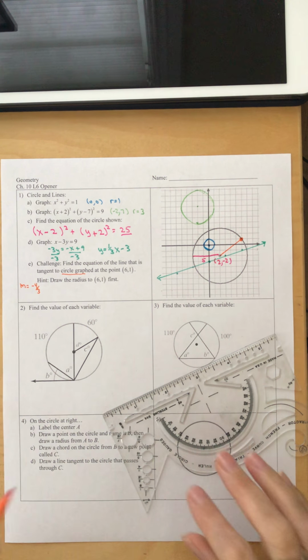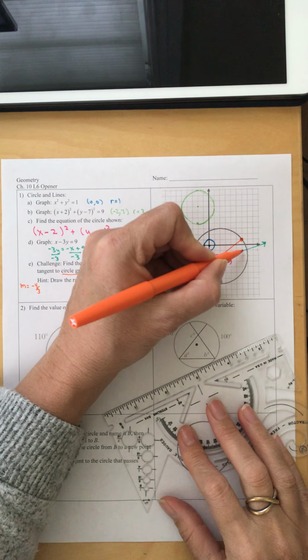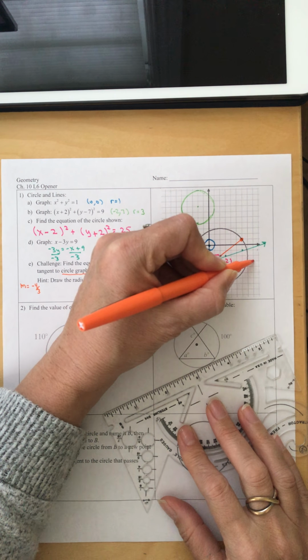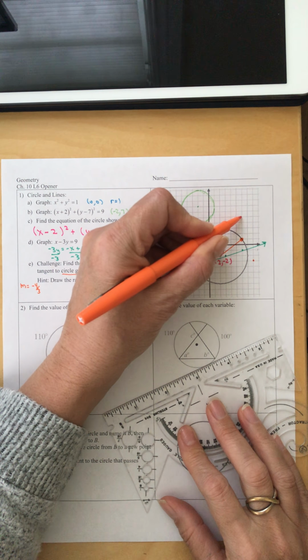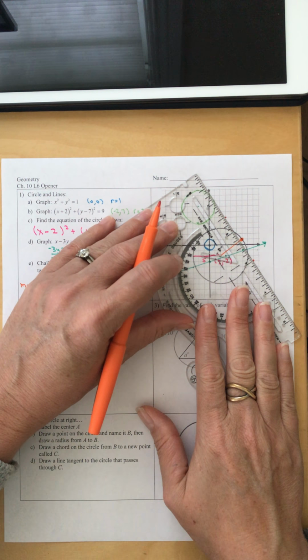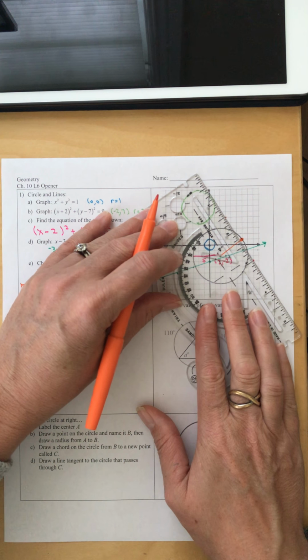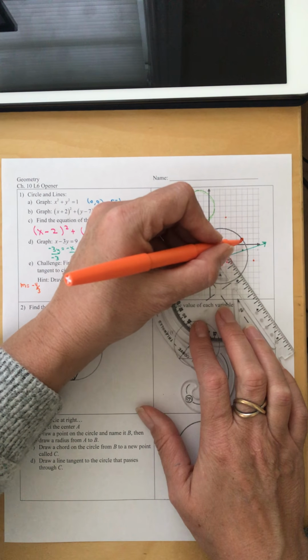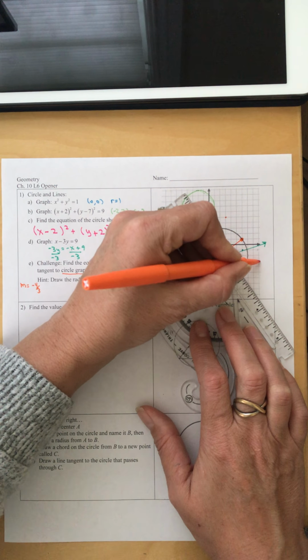And we could graph that, down 4 over 3, up 4 over 3. Oh, I didn't go over 3, that's why it's not looking so good there.